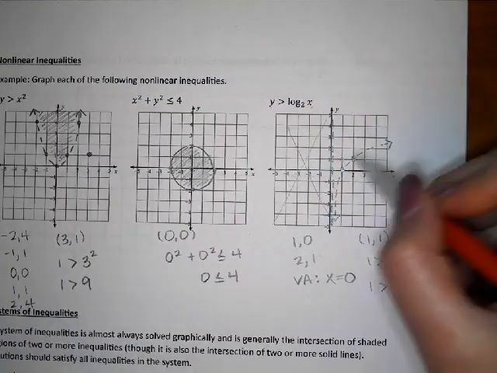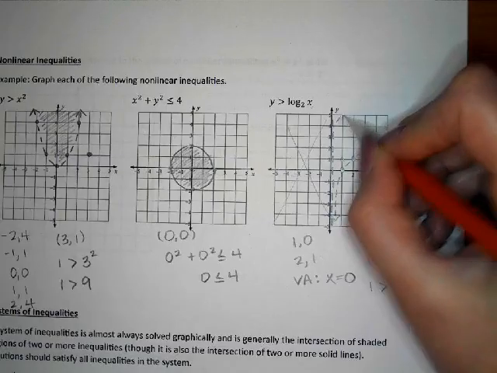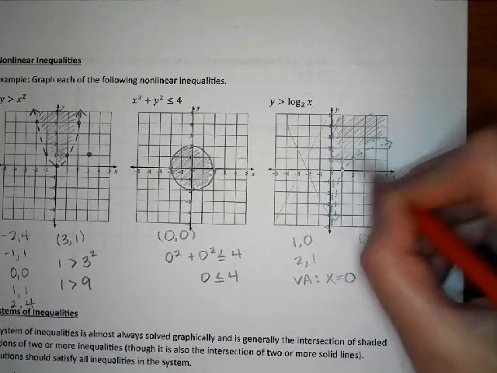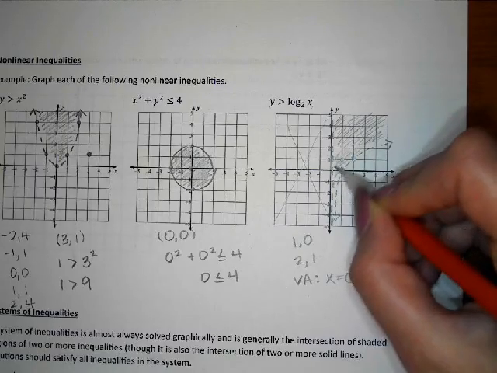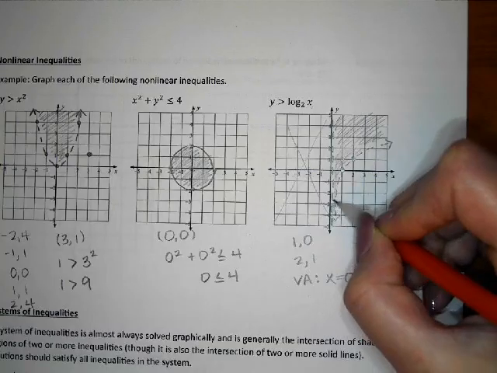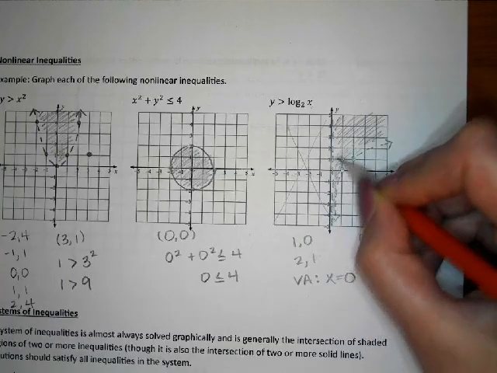So I've got all this right here shaded, and then I'm going to shade all this in here, in between the curve and the asymptote. So all this little bit gets shaded. Like that.